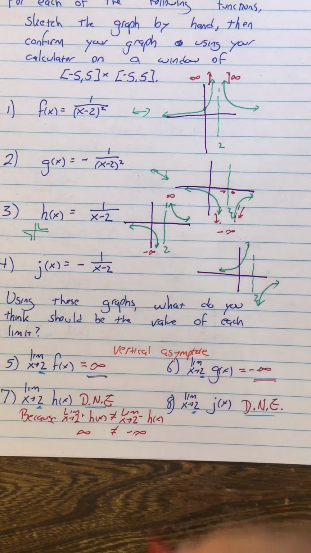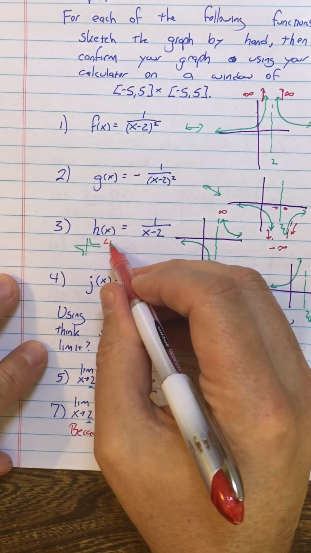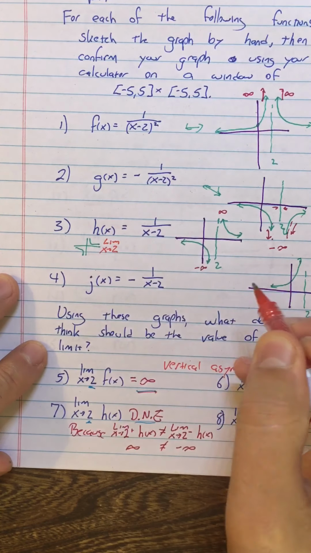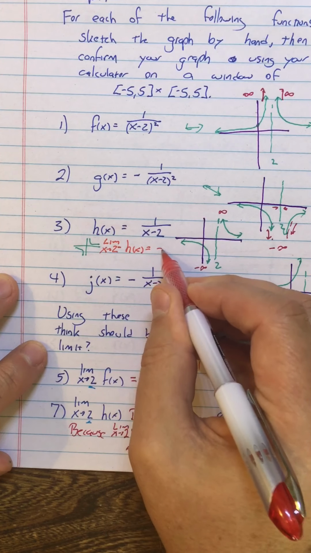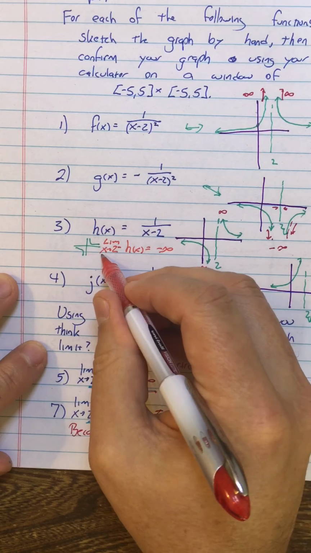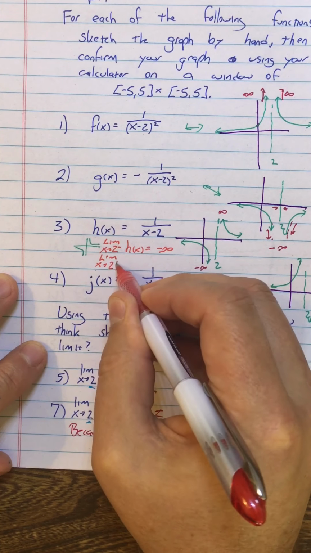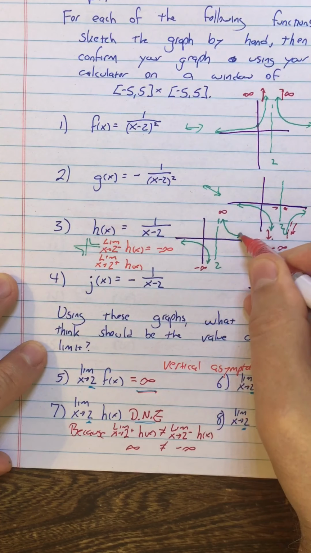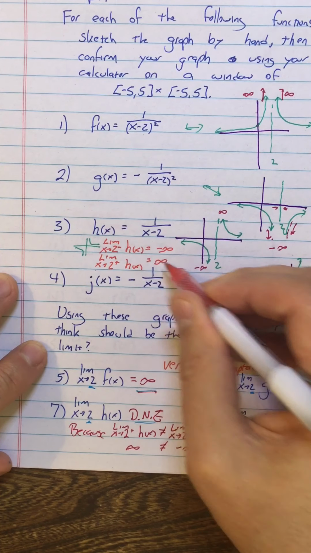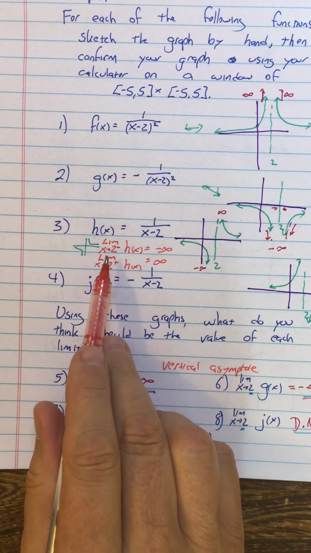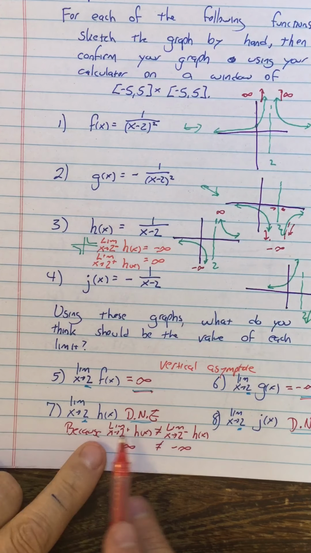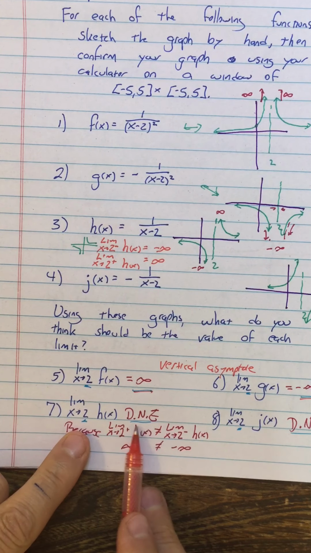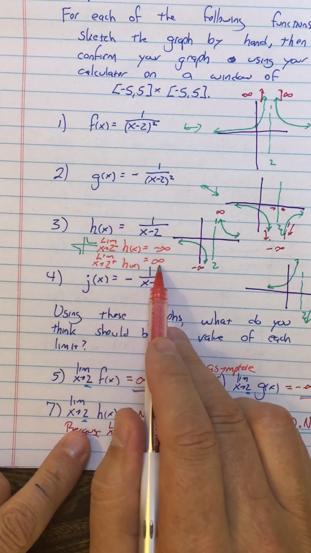In particular, if you're looking at, for example, this one, h of x, we could say that the limit as x approaches 2 from the left of h of x is equal to negative infinity, and the limit as x approaches 2 from the right of h of x, as we approach from the right, the y values approach positive infinity. So when we see a limit from the left or a limit from the right that's equal to infinity, the limit value is infinity, even though the limit itself of h did not exist, because the left and right values were both infinity.